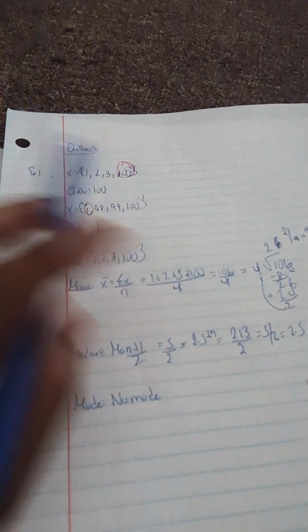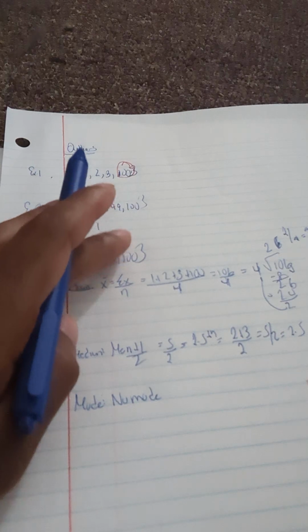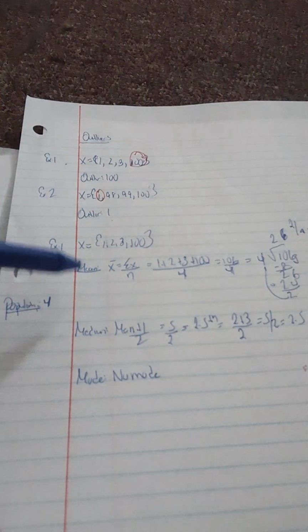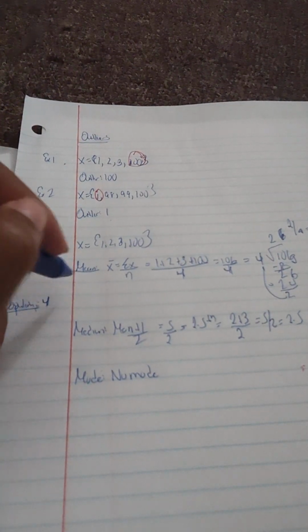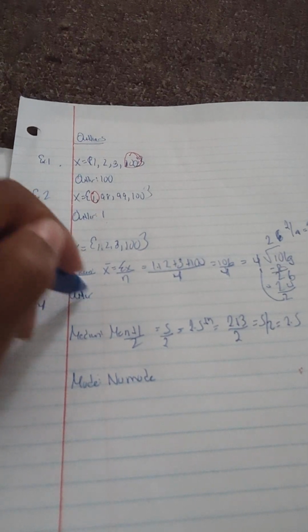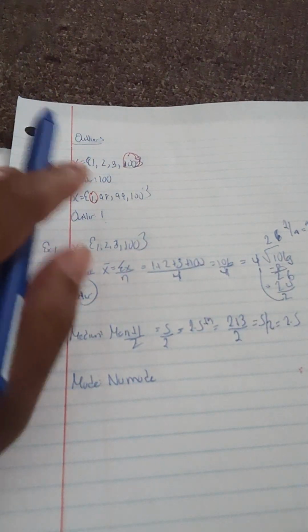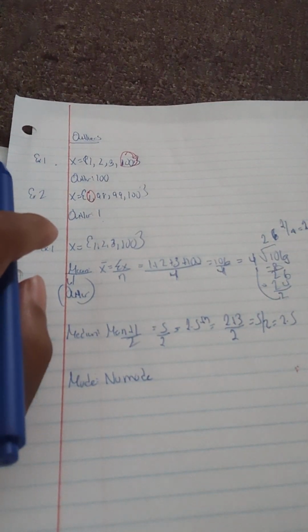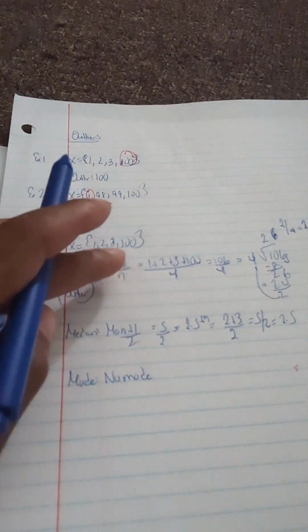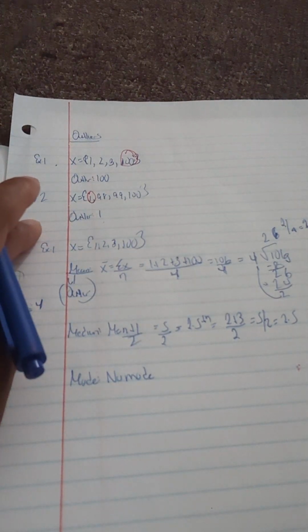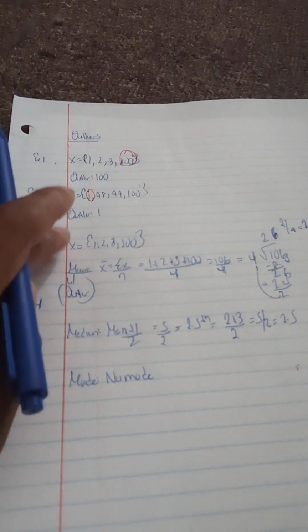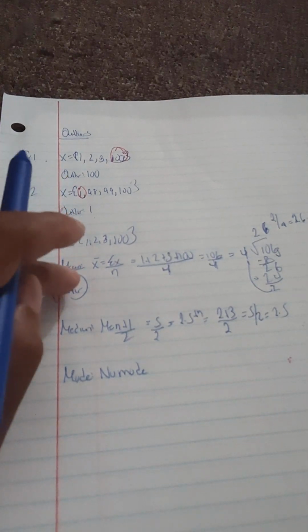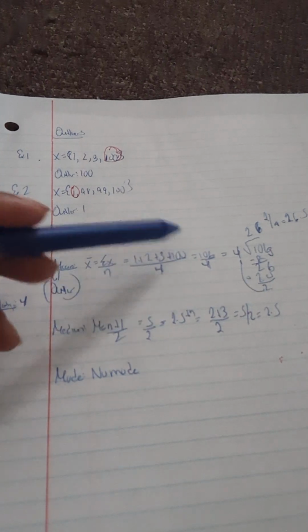Now let's say we didn't factor in the outlier, 100. This one had the outlier factored in. If we took the outlier out, the mean would be significantly smaller, because the 100 is what makes it 26.5.